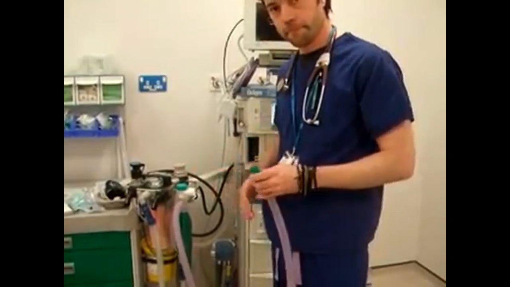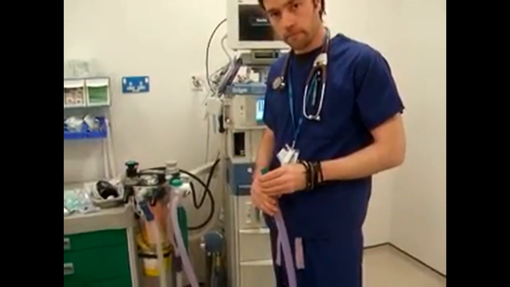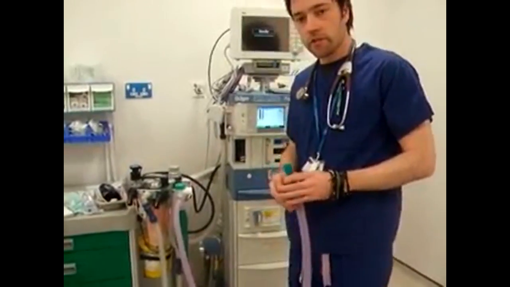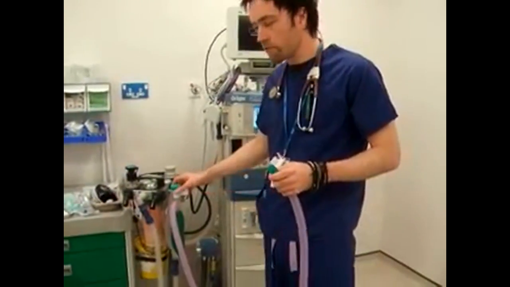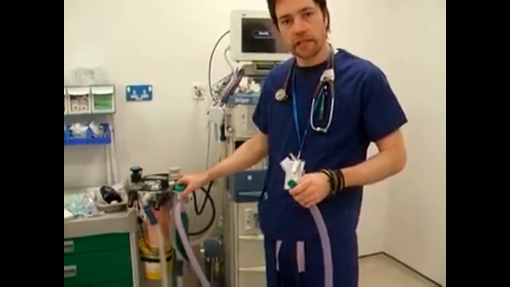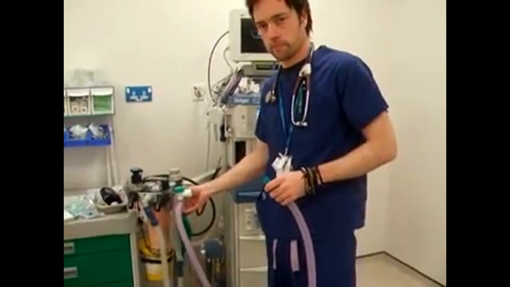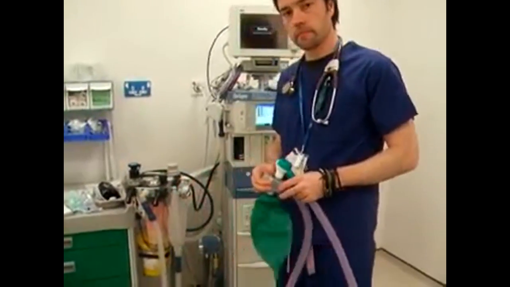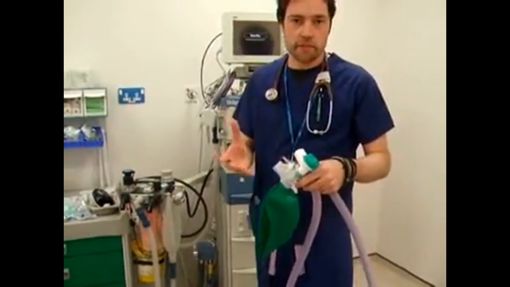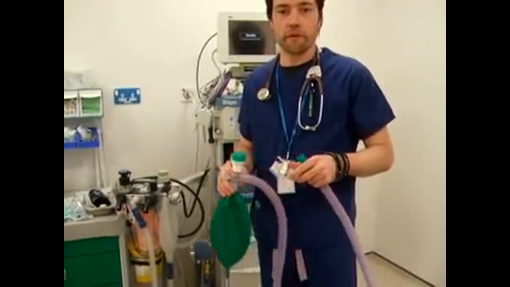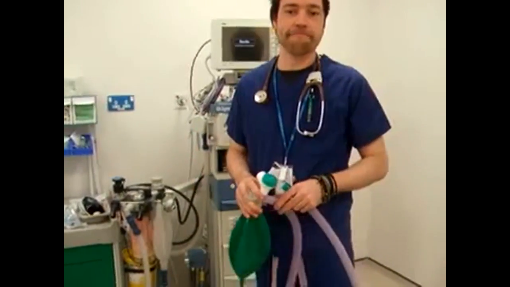Okay, and can you tell me what the minimum fresh gas flow is for spontaneous ventilation? This is 2 to 3 times the minute ventilation of the patient, which will be roughly about 14-15 litres per minute in a 70 kilogram man. And can you tell me what the minimum fresh gas flow is in controlled ventilation? That's about 1 times the minute ventilation, which would be about 5 litres per minute.